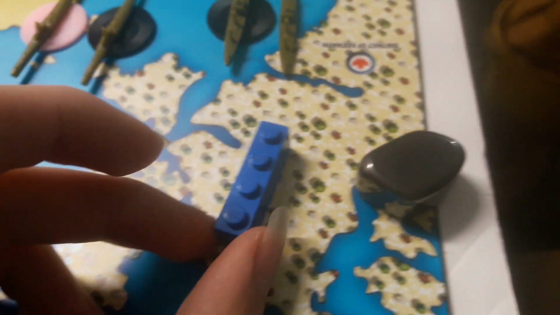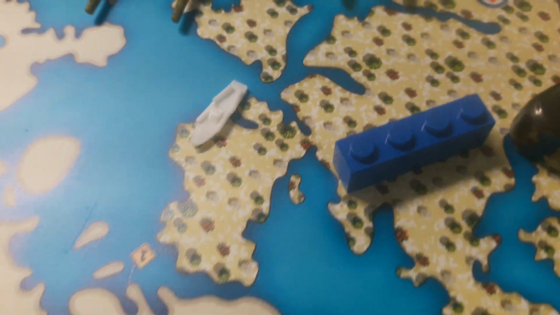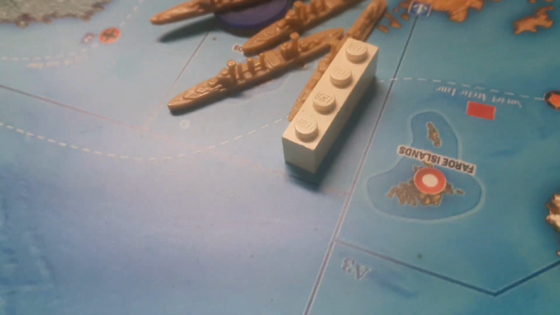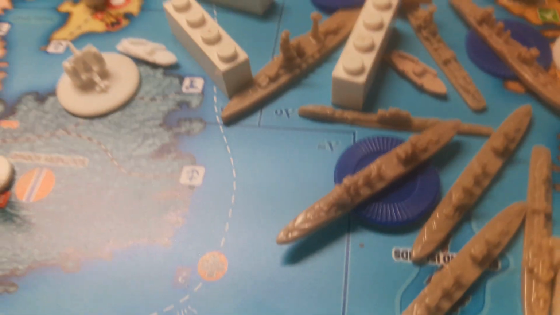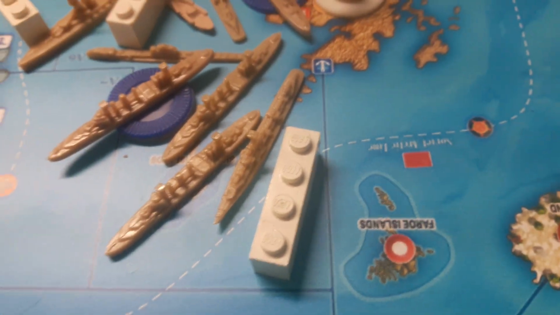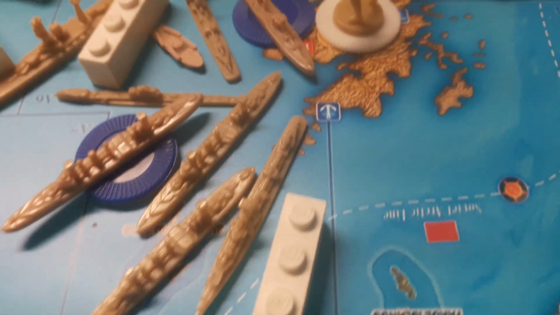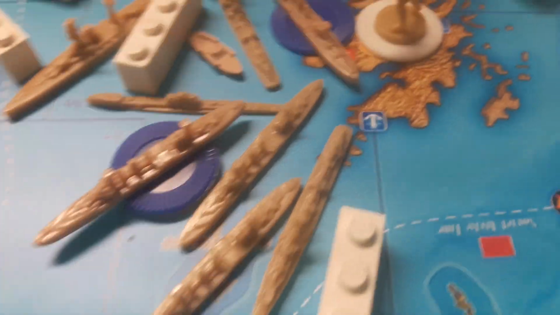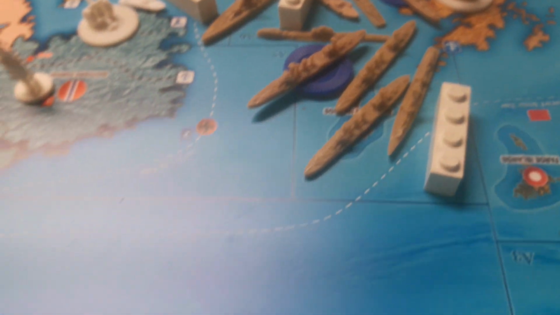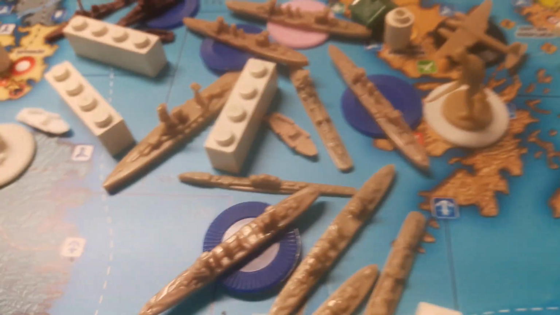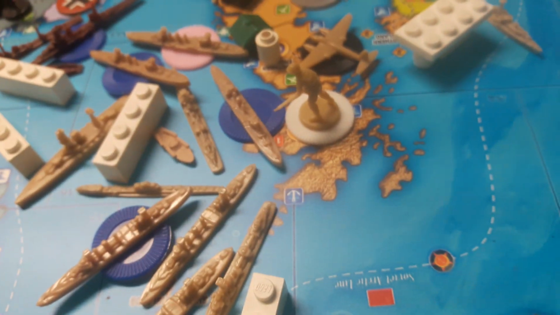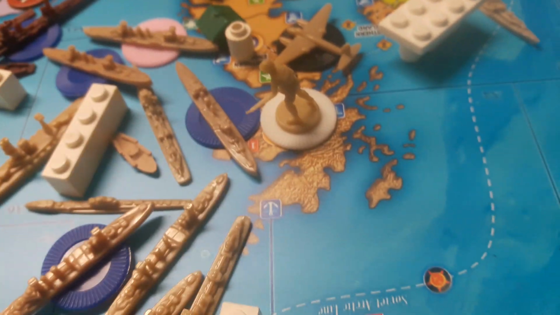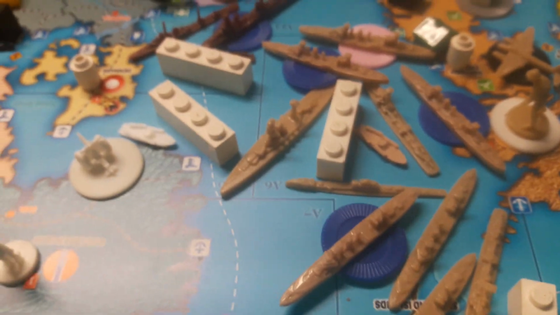Coastal defense ships will be represented by a Lego 4x1. So if you see any Lego 4x1s like here, it won't be rather difficult to decipher from the neutrals as far as Britain goes, because I don't have any tan 4x1s for them. I might actually have to print that. I mean, no, not print, paint. But I'll probably have a British coastal defense sooner or later. So anyway, for now, I'll make sure to decipher between whose is British and whose is neutral.